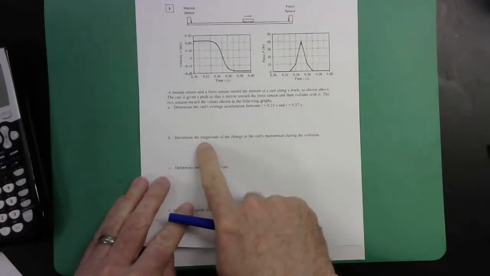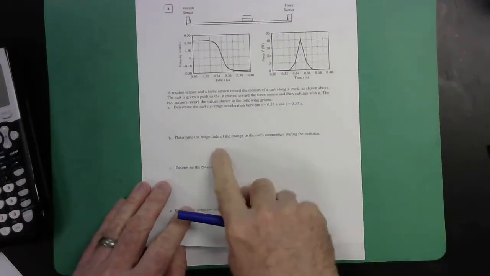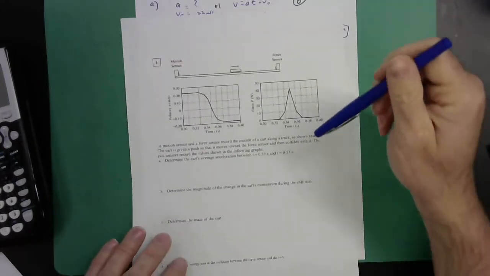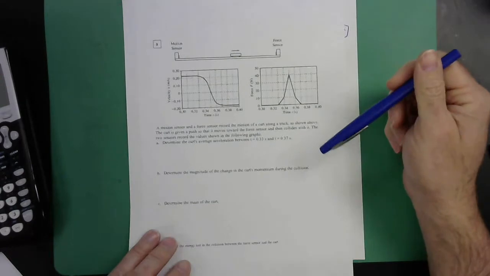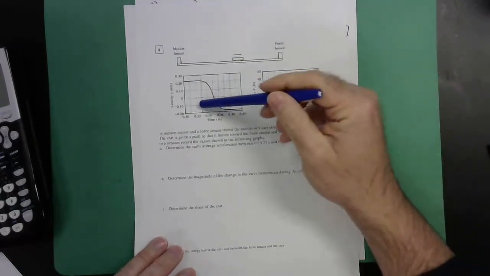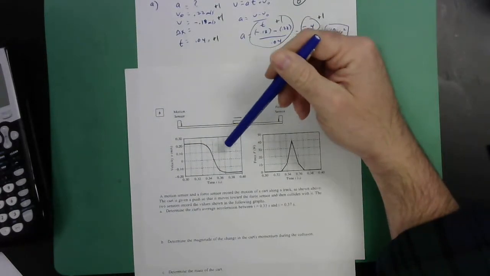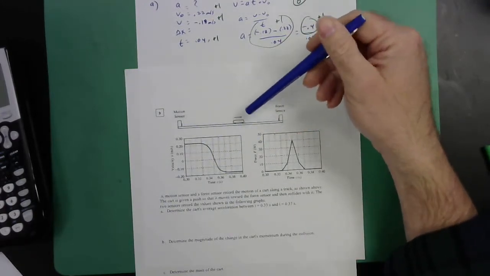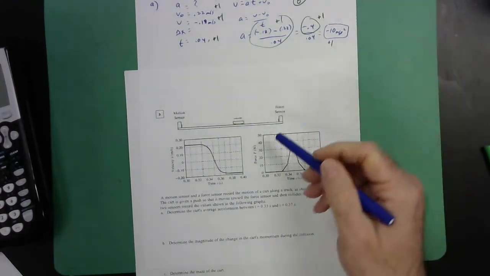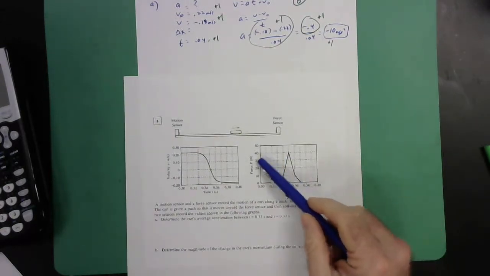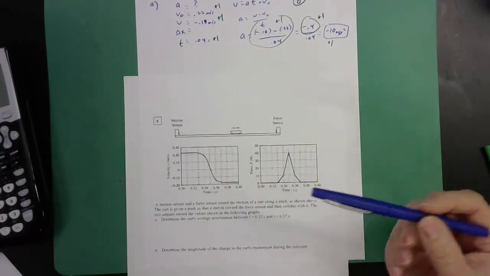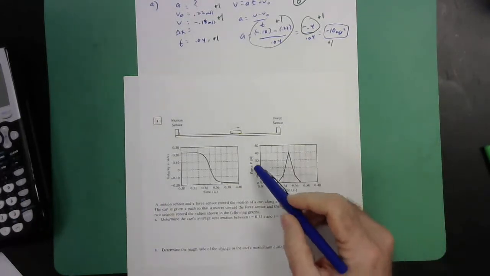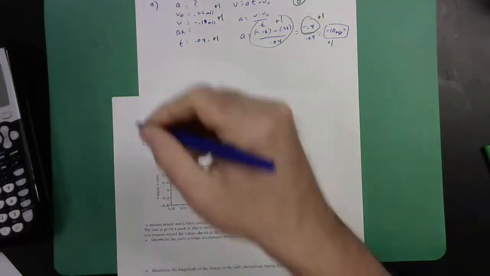In part B, they say, can you find the size, the magnitude of the change in the momentum? And you say, well, gosh, the change in the momentum, that's delta P. How do I find that? I don't know the mass of the cart, so I'm not going to be able to do it from taking the difference in mv, the difference in momentum, because I don't have the mass. So instead, I'm going to have to recognize the fact that the impulse is the change in momentum, and the impulse would be the area under the force-time graph.